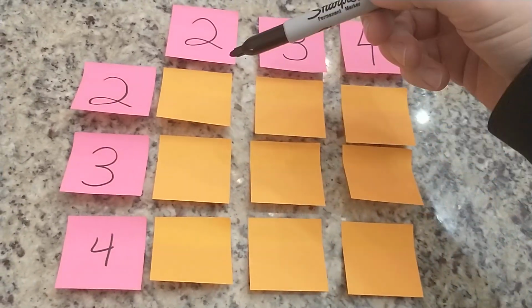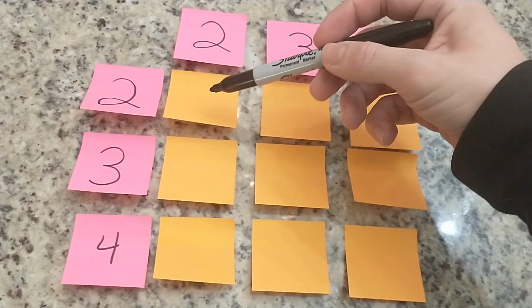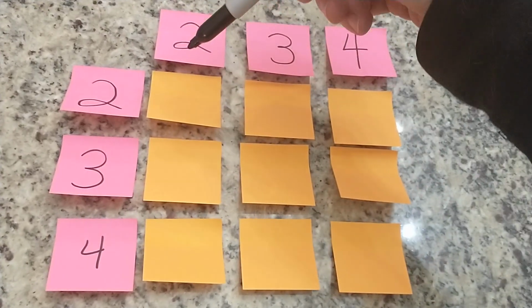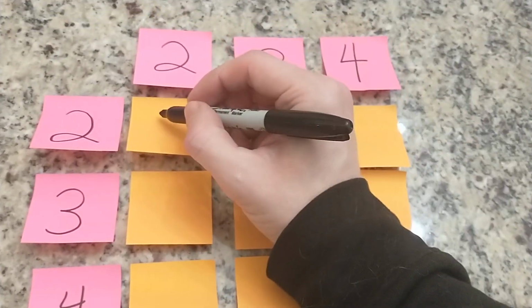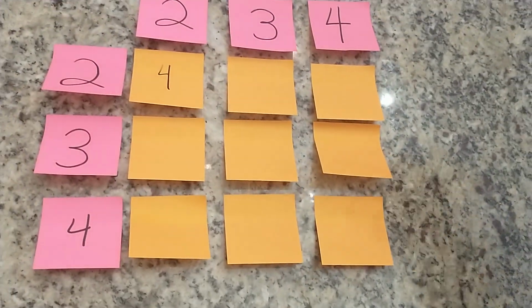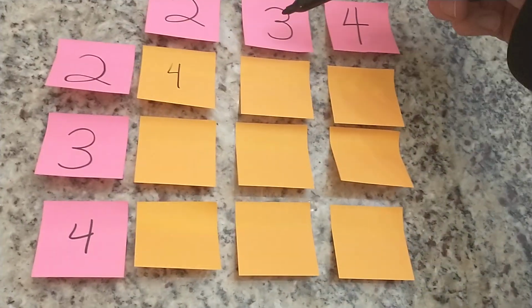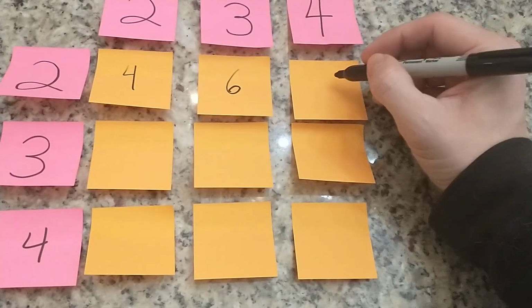For each of the orange squares, when I get to that square, all I'm going to do is multiply the row and the column that that square is on. So for this square, 2 is the row, 2 is the column, so it's 2 times 2, and that's 4. And then we just do it for all 9 squares. So we're going to go through pretty quickly. This one is 2 times 3, so that's 6. This one is 2 times 4, so that's 8.